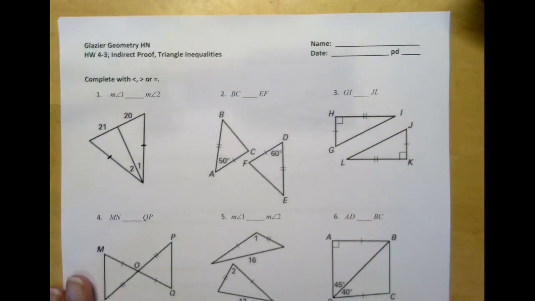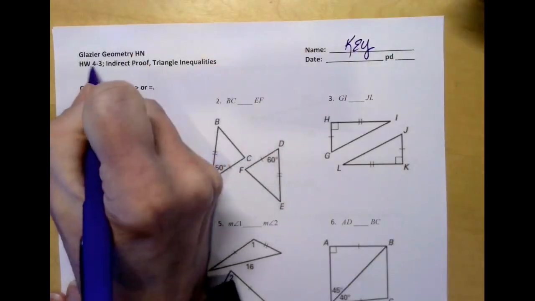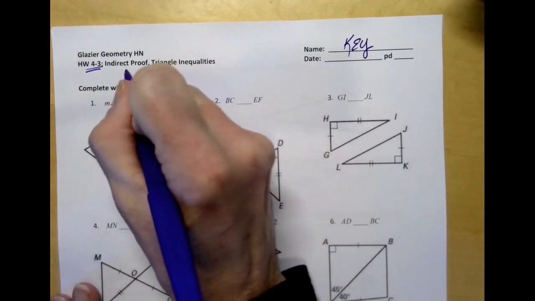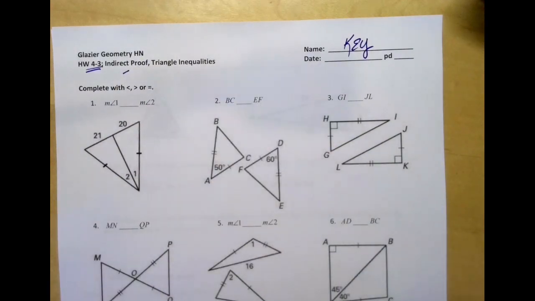Hey everybody, here's your key for homework 4.3, indirect proofs and triangle inequalities. We're not going to worry about the indirect proofs for now, so no stress about that. Let's just talk about the triangle inequalities.